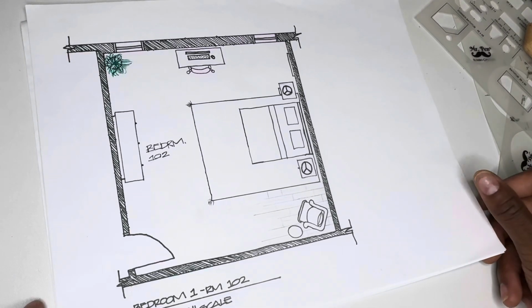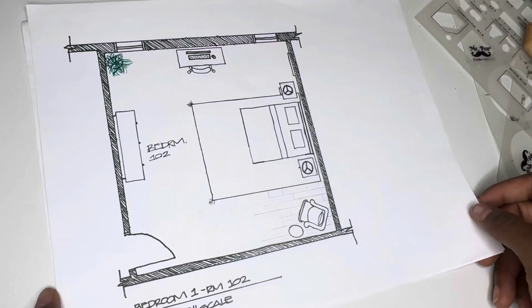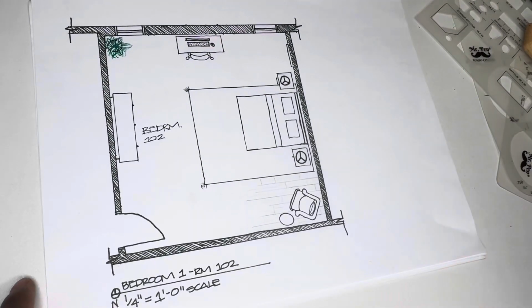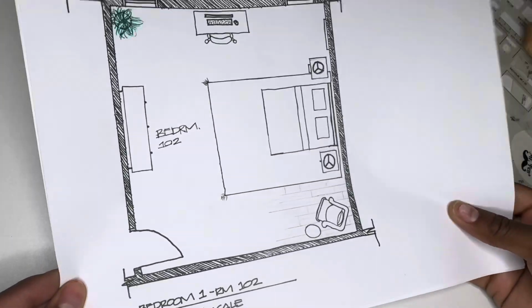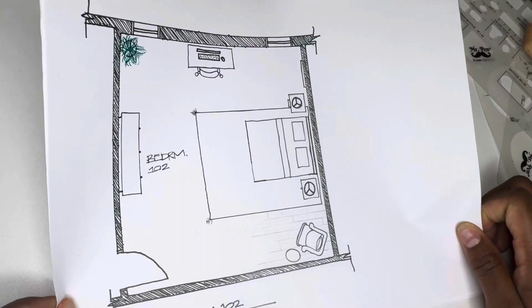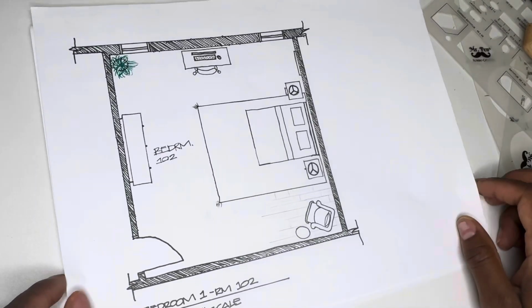And stay tuned for my next video because I will teach you how to hand render a floor plan. I will also make a video on how to do a detailed drawing on a floor plan, digital and hand drafted. So stay tuned for that, and thank you so much for watching.